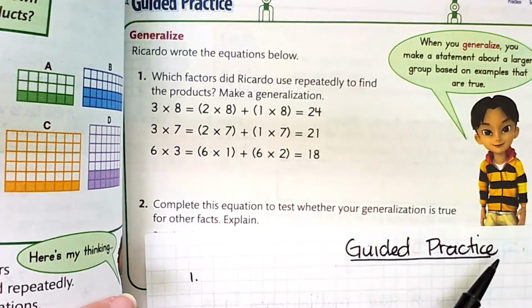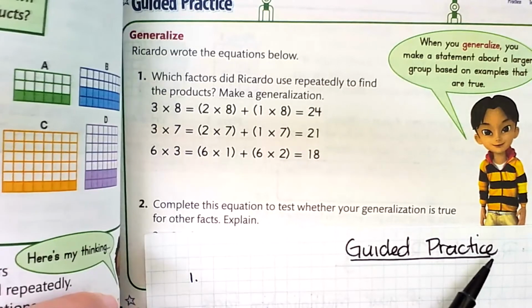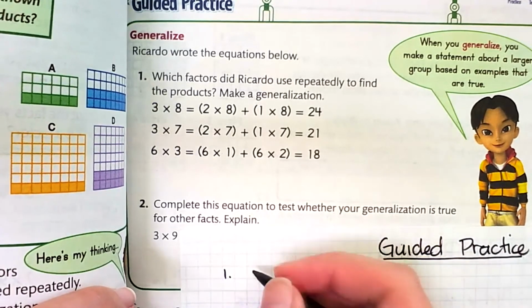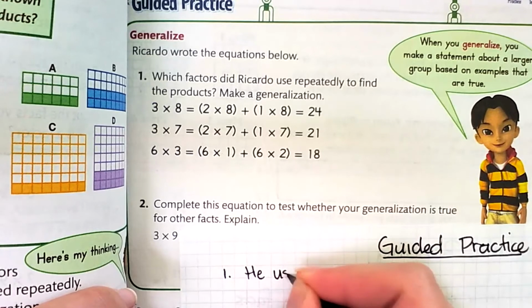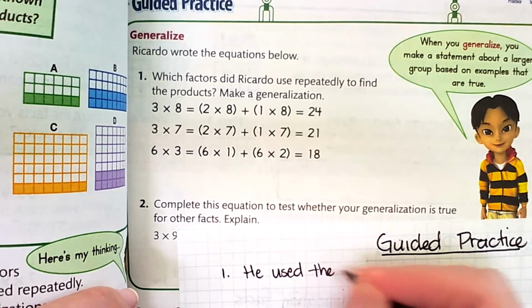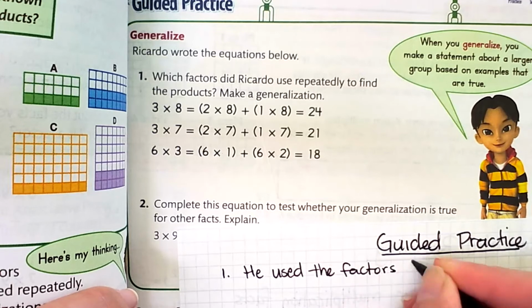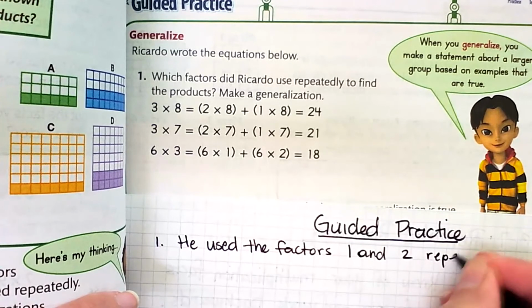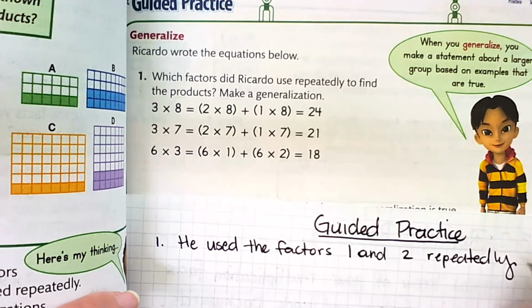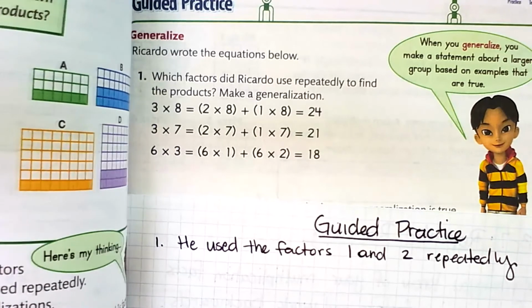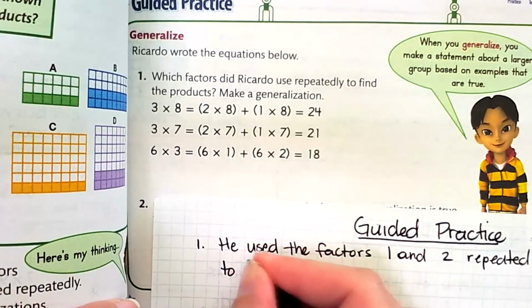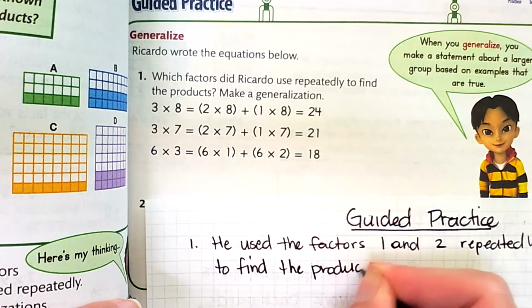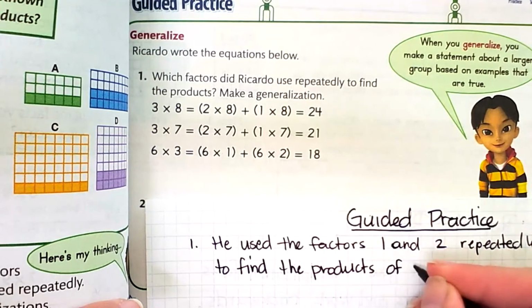So the generalization that we can make from this, and the factors that he used repeatedly, were 2 and 1. He used the factors 1 and 2 repeatedly to find the products of his equations.